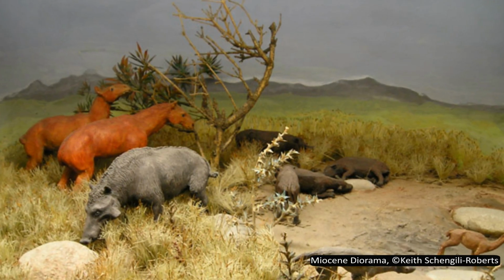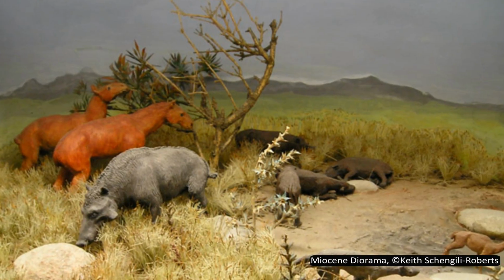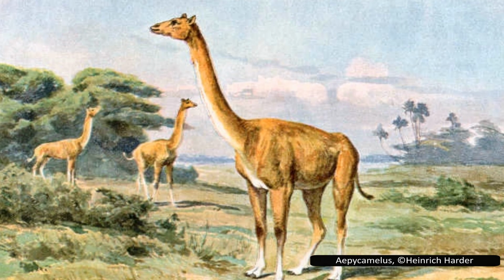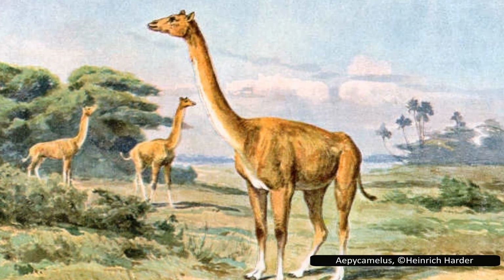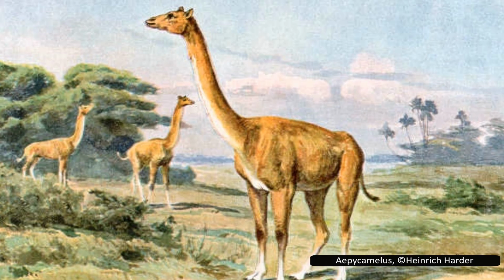This slow fade in biodiversity is sometimes referred to as the late Miocene extinctions. Not a formal mass extinction, but an extended phase of biotic stress and faunal turnover. Its effects were widespread but uneven, acting as a prelude to the sharper ecological disruptions to come.